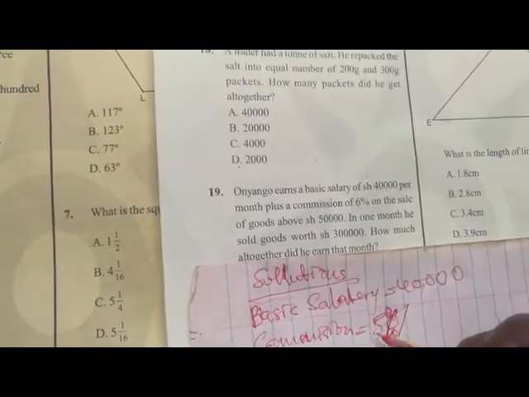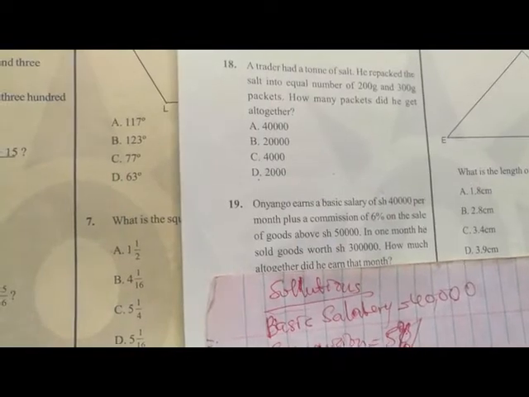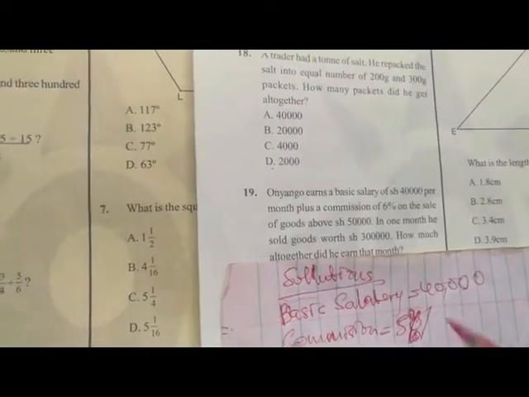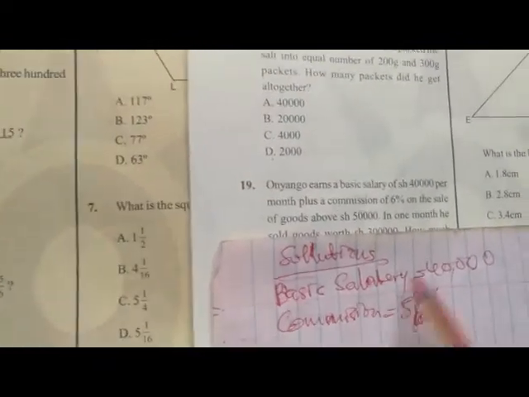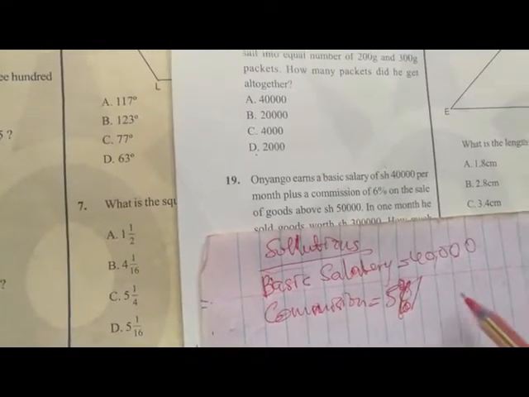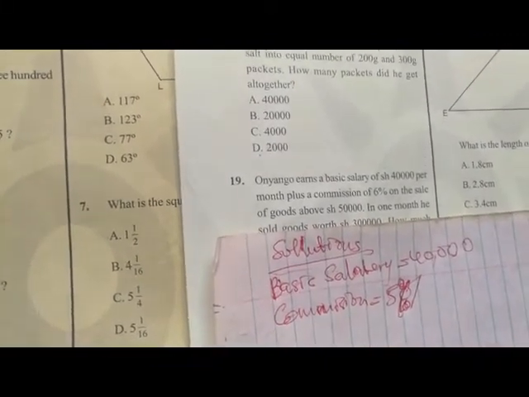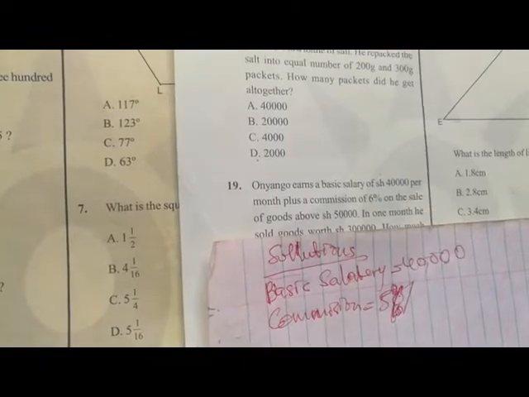His commission is 5%. Now, the question is, how much altogether did he earn?